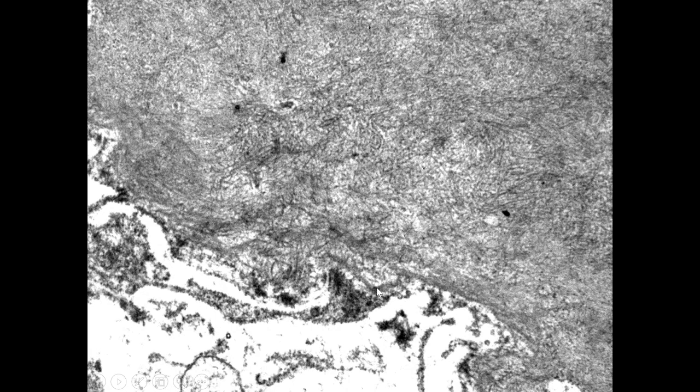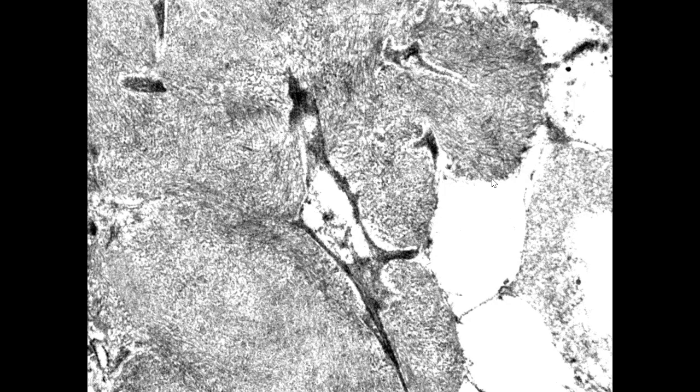And if we go to the higher magnifications, we can appreciate the fibrillary organization of these deposits. We have randomly arrayed fibrils, mainly in the mesangium, and you can see here these fibrils, and here at higher magnification, these randomly oriented fibrils.